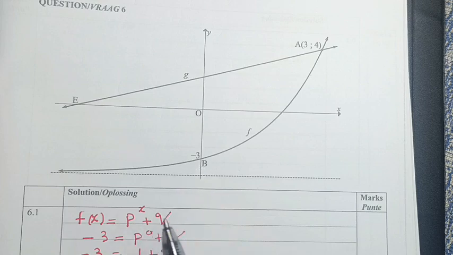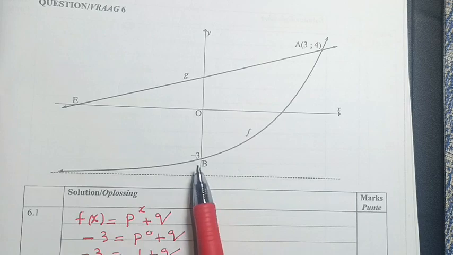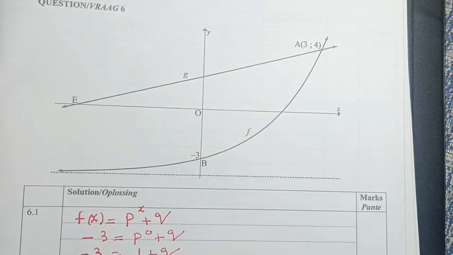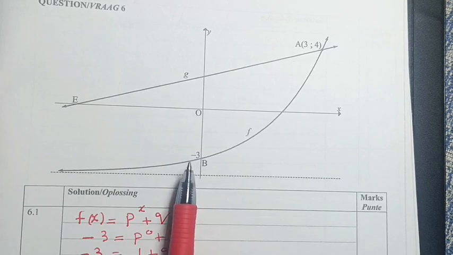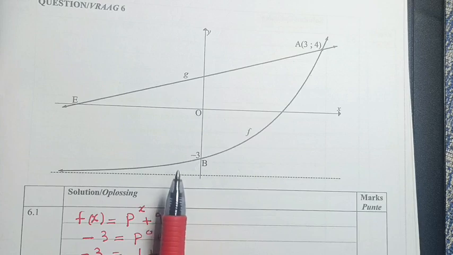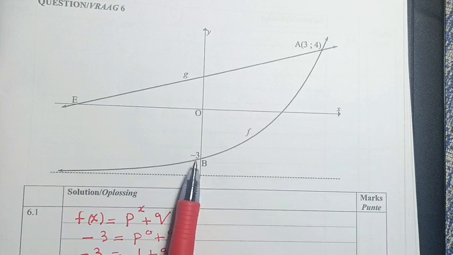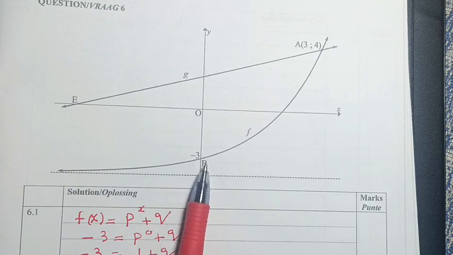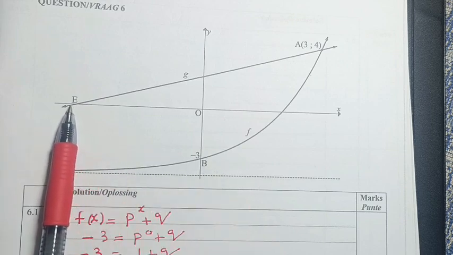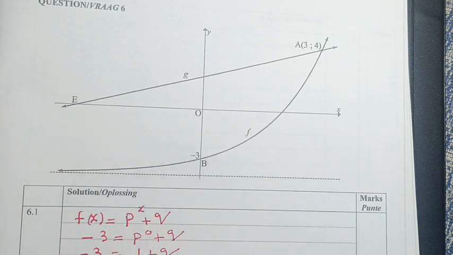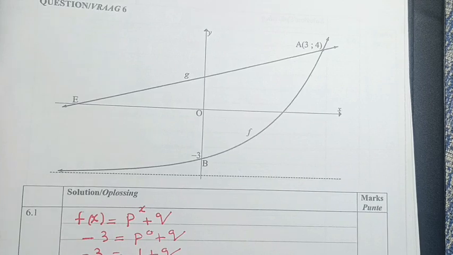So which means the coordinates of G inverse is x is 0, y value is -3. Now we must remember, if G inverse passes through B, which has coordinates 0 and -3, then G passes through the point -3 and 0 by swapping the coordinates for the inverse. So obviously we're going to swap the coordinates. B is 0 and -3, which means E, the x-intercept for G, is going to be -3 and 0, because we swap the coordinates for the inverse function.